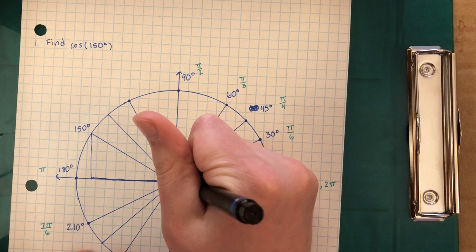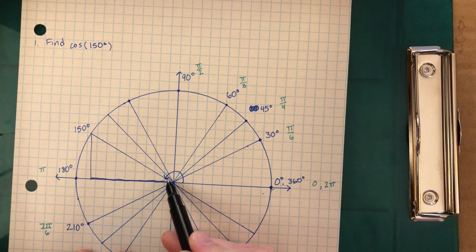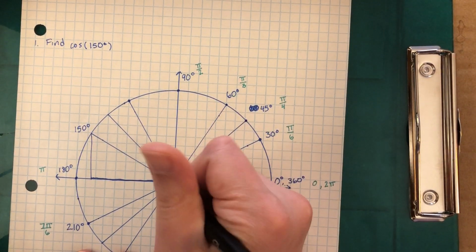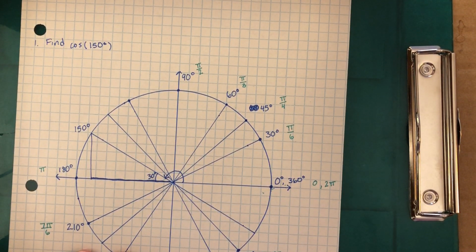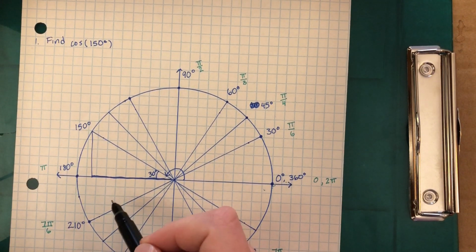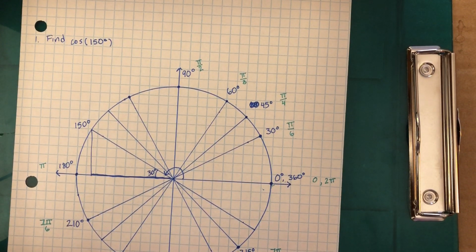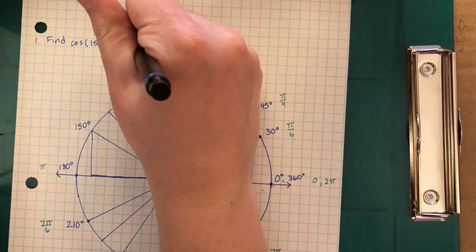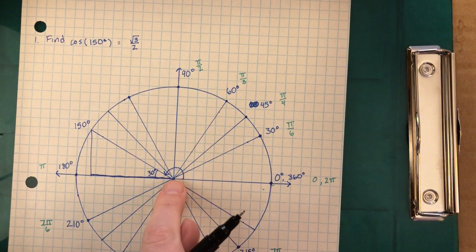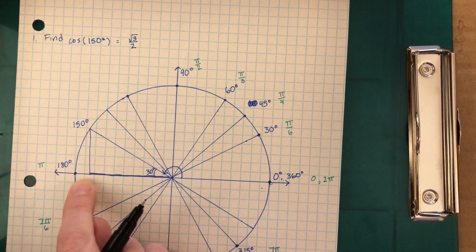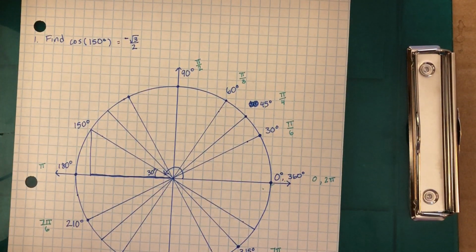Now I want to figure out the cosine of this angle. Remember, the 150 degrees is measured from the positive x-axis. So this angle is 150, but I can still draw this triangle using the reference angle of 30 degrees. And I know that for 30 degrees, this longer side is the square root of 3 over 2. But because I can tell that I'm going in the negative x direction here, this should be a negative sign.